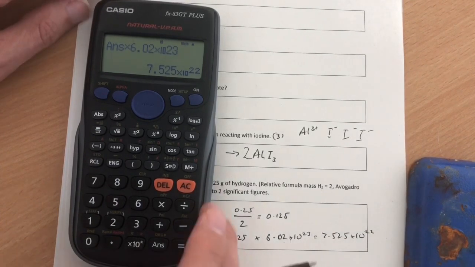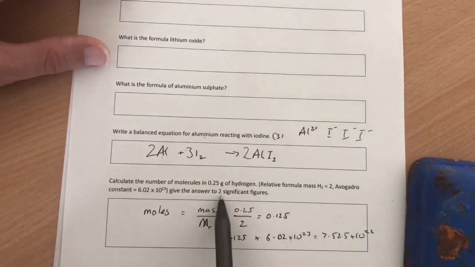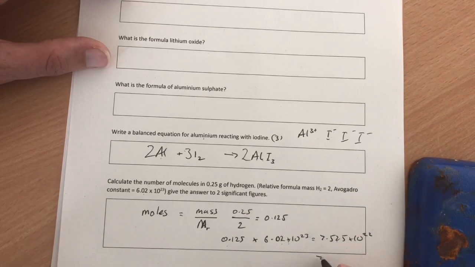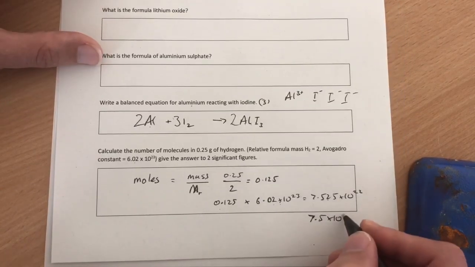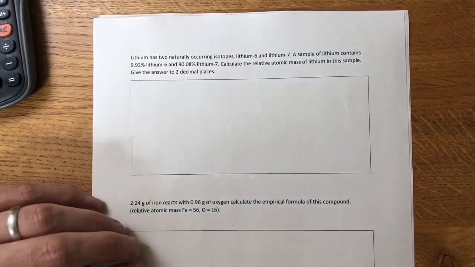Now, the next sting in the tail here is the question says to 2 significant figures. So 2 significant figures, 7.5. We're not going to round that up, because the number after the 5 is less than a 5. So it's going to be 7.5 times 10 to the 22. There's our answer. Right, next page.